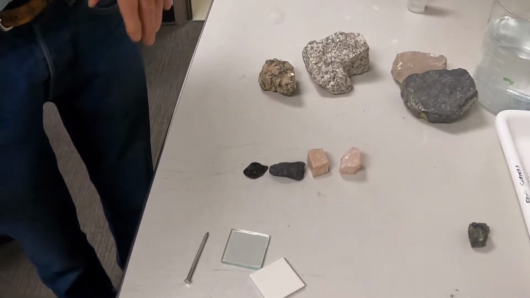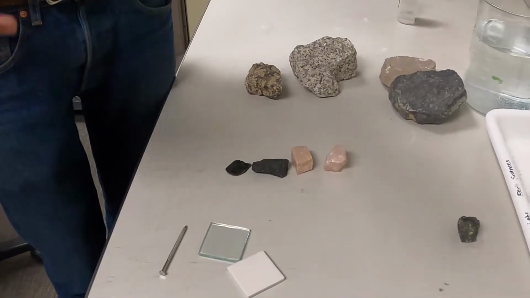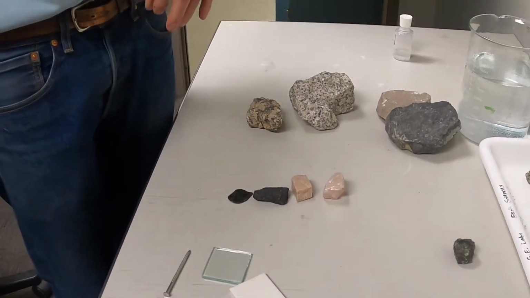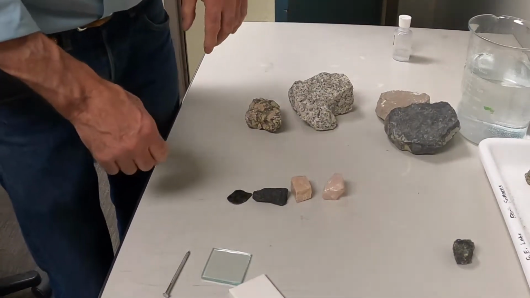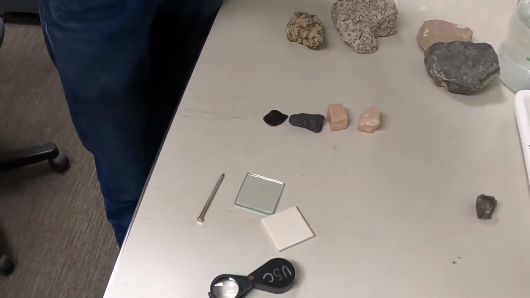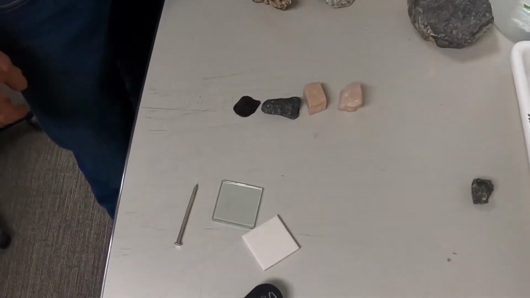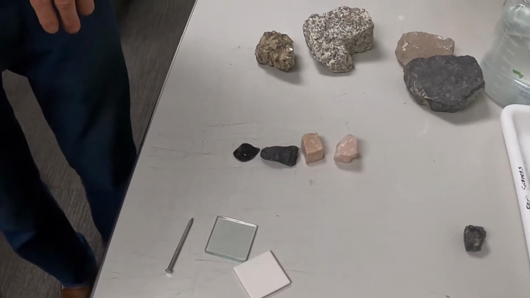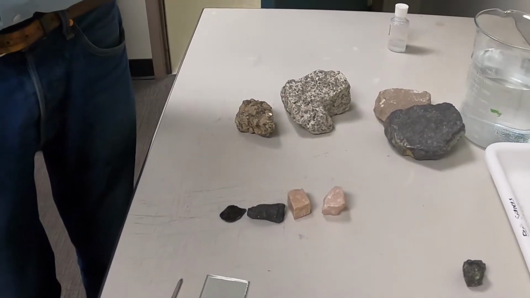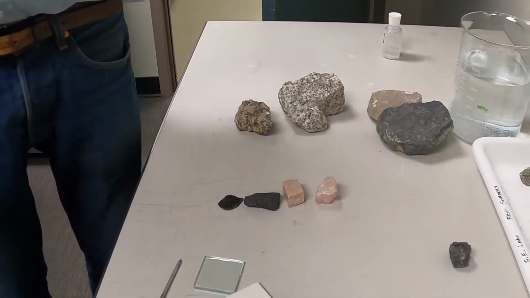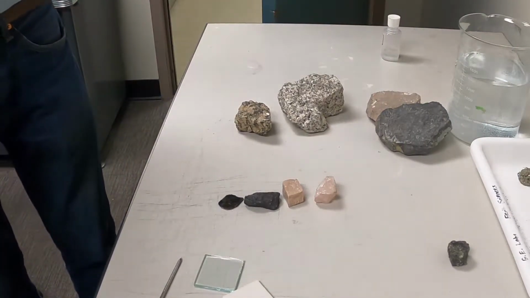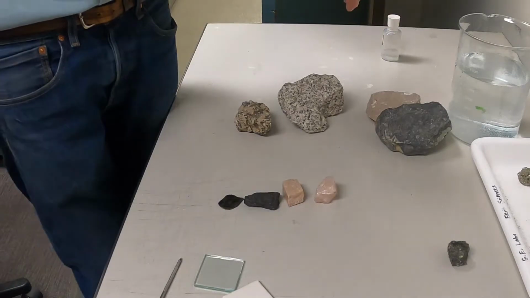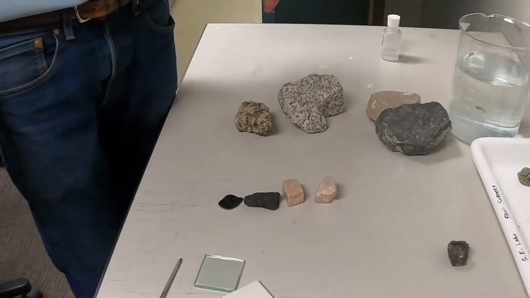Let's move to minerals. How are you going to identify minerals? And the answer is there are certain properties that you're going to try to use to identify them. Now, let's start out with one of the key properties, but it's not one that you can always see, and that is crystal form.